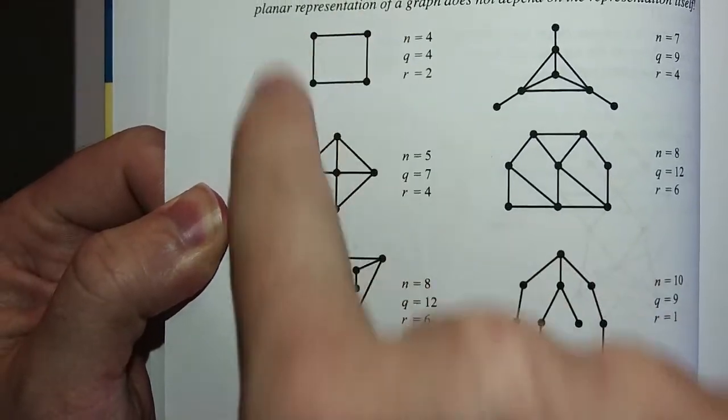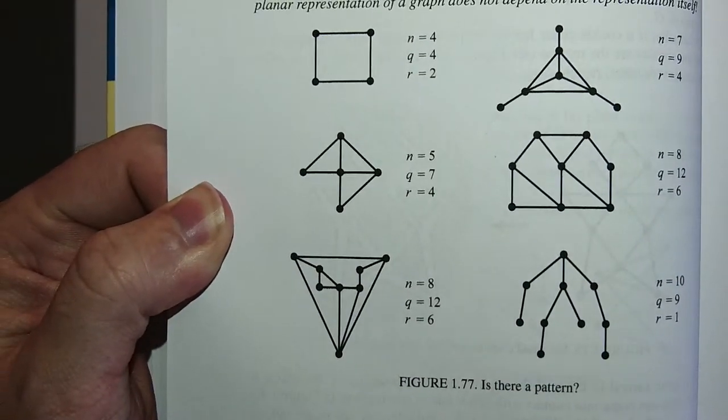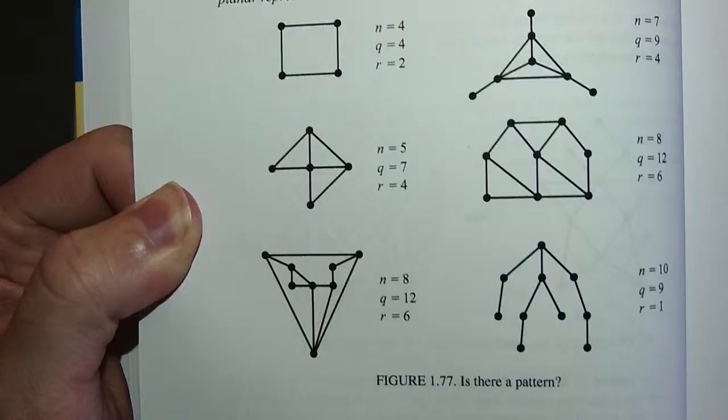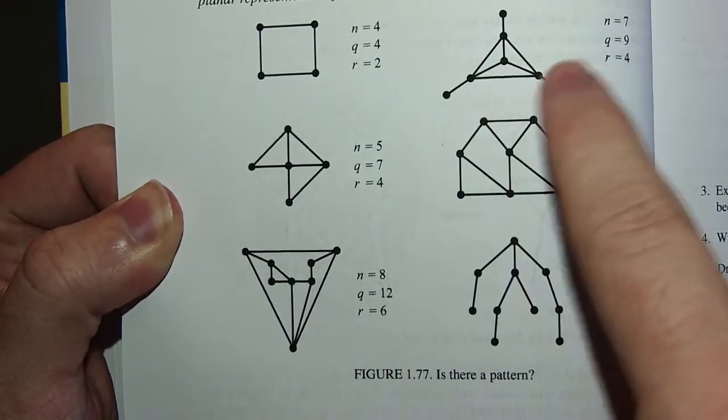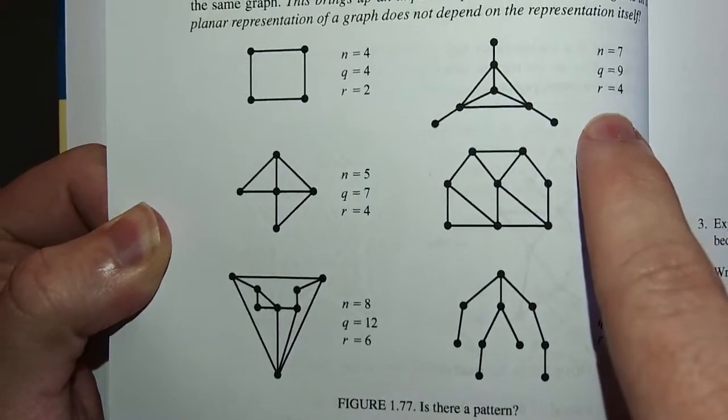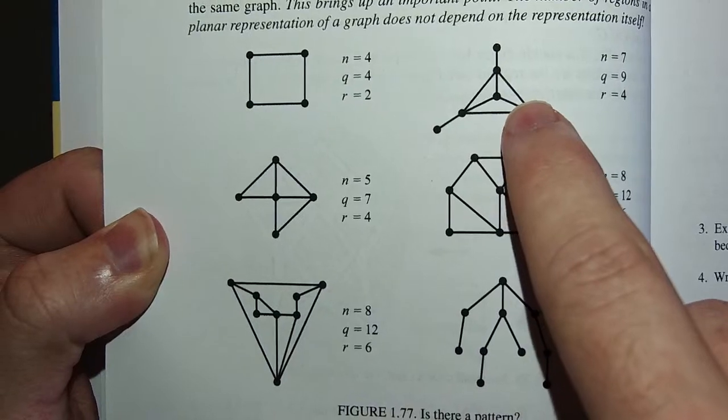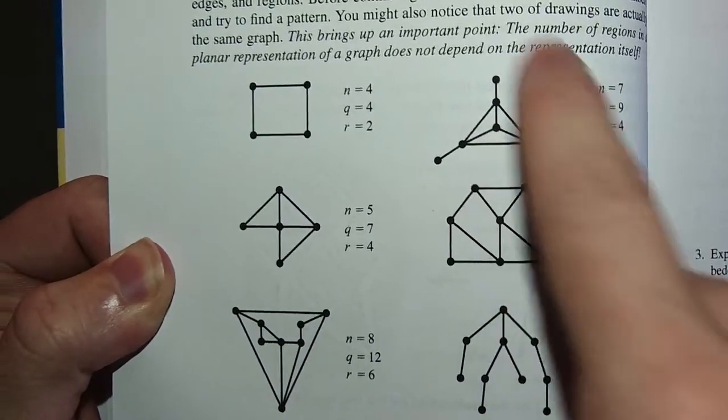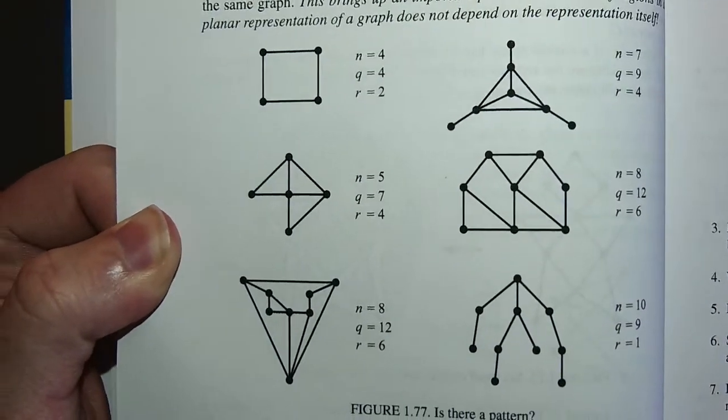Well, there's an inside and an outside, right? So there's always this outside region. Here, why are there 4 regions in this example? Like I explained in last lecture, 1, 2, 3 regions, and then the outside region, for instance.